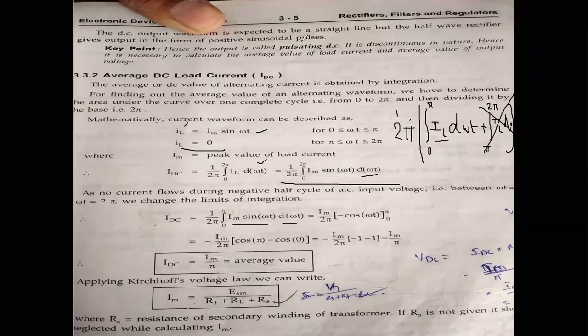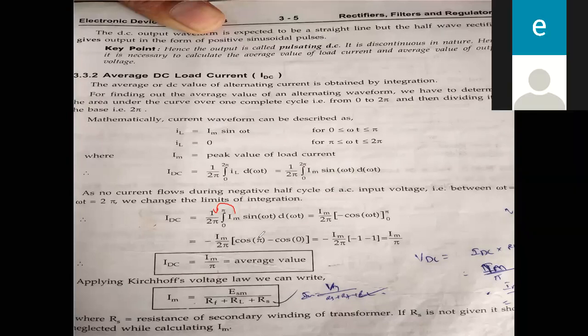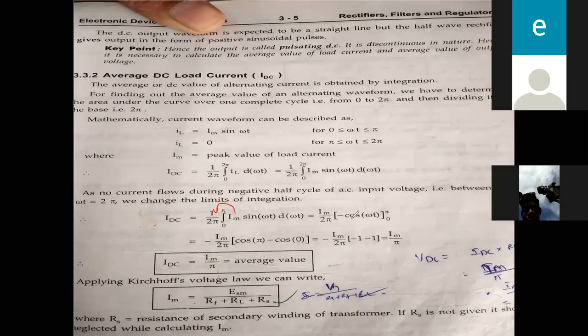Therefore, what will happen now? 1 by 2 pi is constant and Im is constant, so I have to take them out. So Im by 2 pi times the integral of sin omega t, and the integral of sin omega t gives me cos omega t.